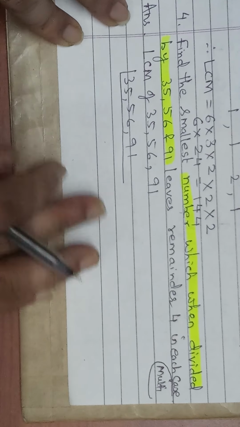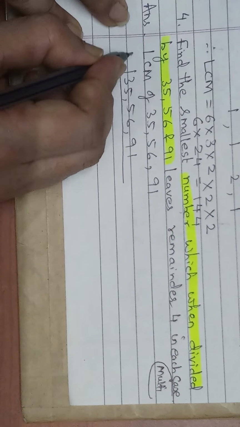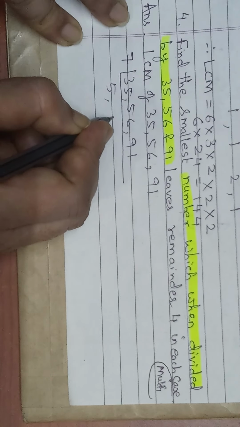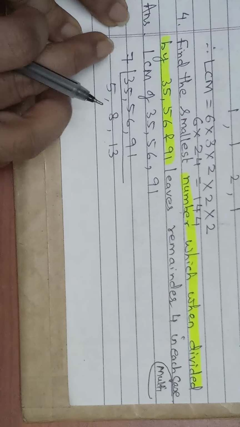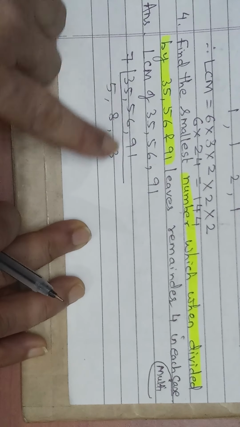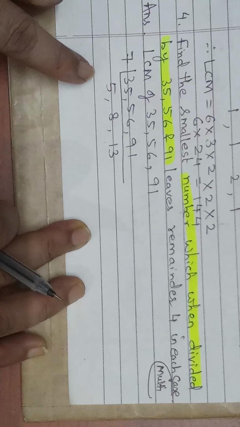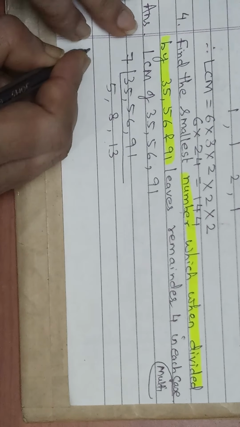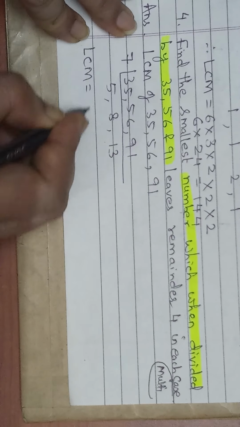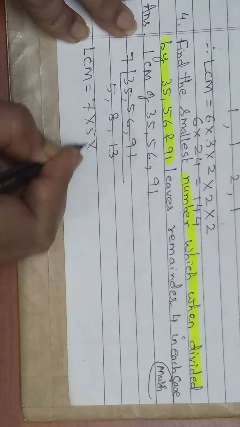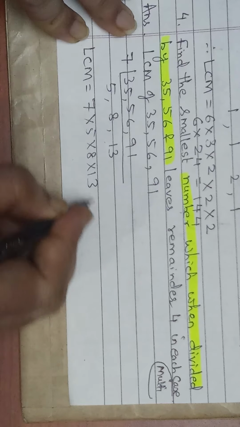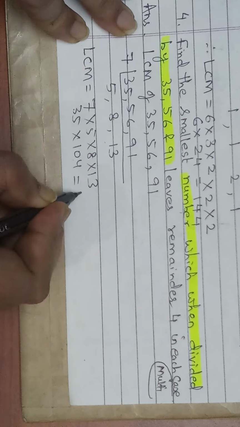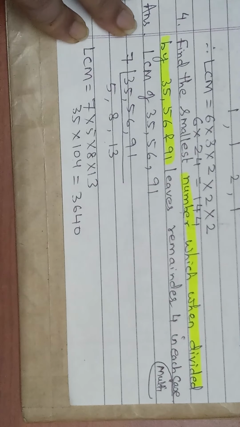And we have to find out a common factor, and we can very easily see that it is going by 7. We get 5, 8 and 13. We were getting a common factor for all the three, that was 7, and so this is the LCM, which is 7 into 5 into 8 into 13, and if you calculate 7 5s are 35 into 104, which becomes 3640.